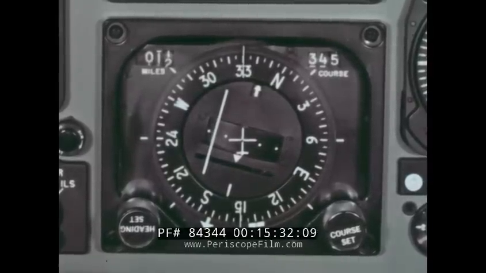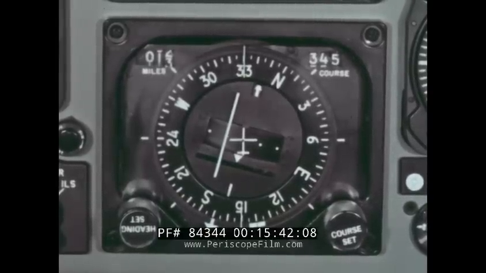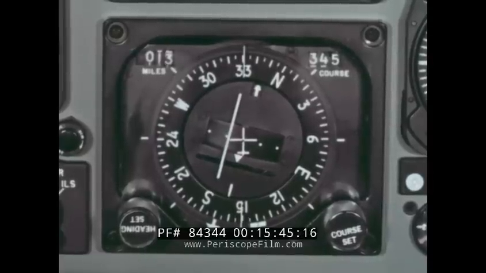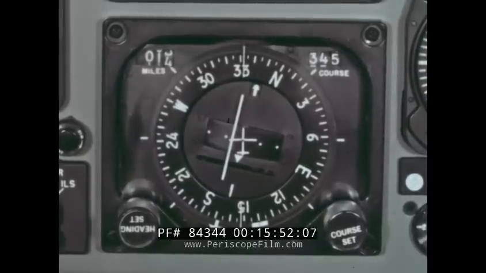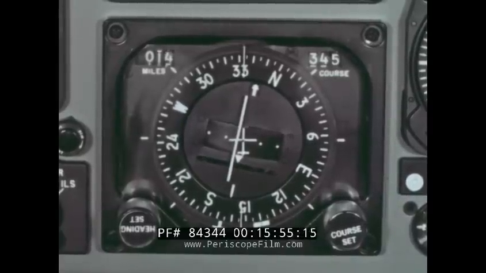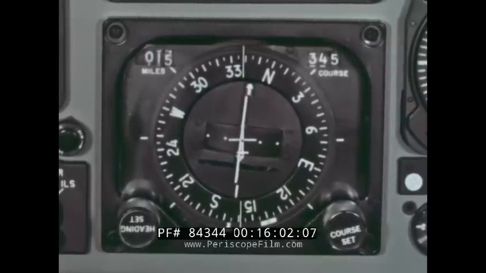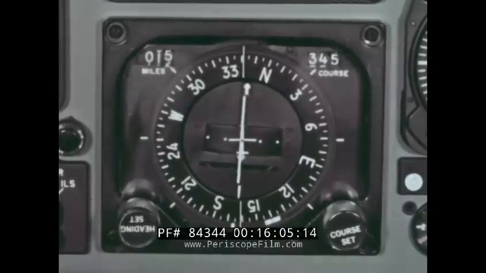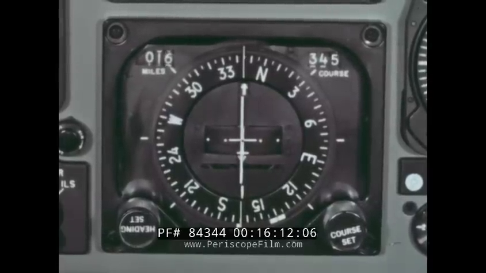Maintain this 15-degree correction and intercept the outbound course. This is the standard method of intercepting a course immediately after station passage.